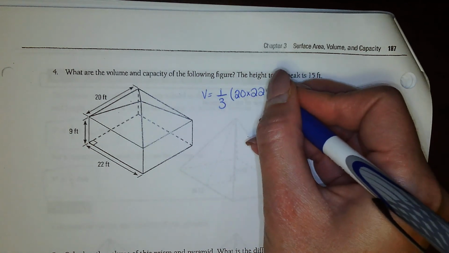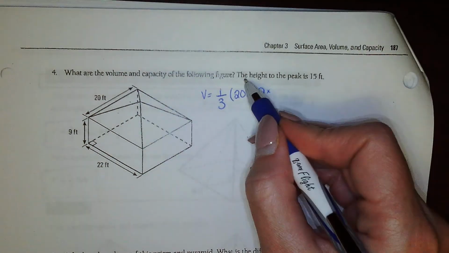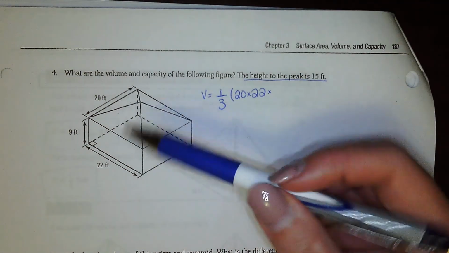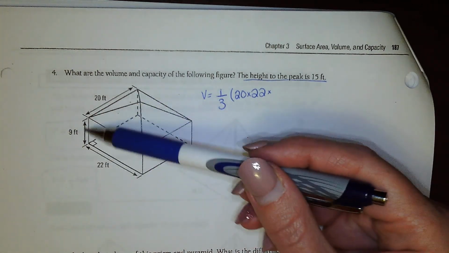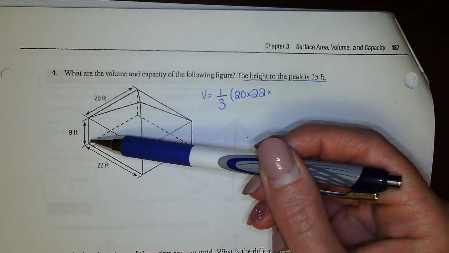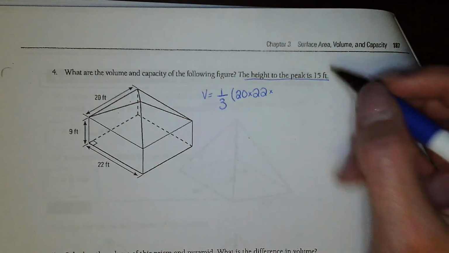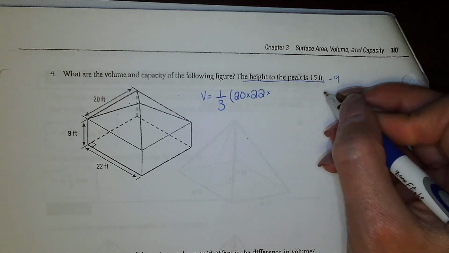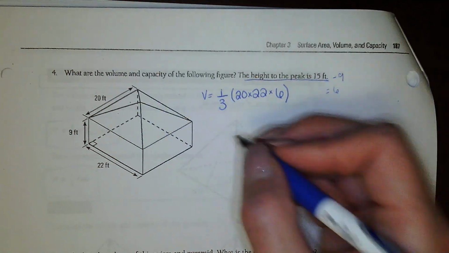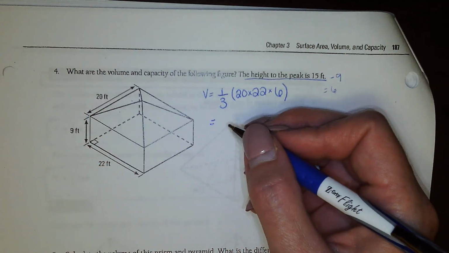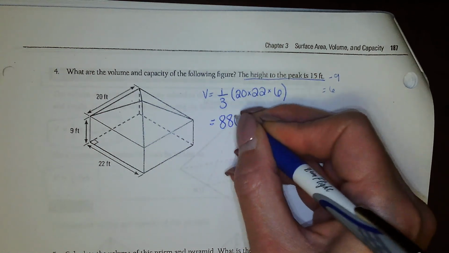And then my height is going to be the height. Now, it says the height to the peak is 15 feet. That would be from the bottom all the way to here is 15. Now, we know that the rectangular portion is 9. So I would go 9 taken away from 15, or 15 take away 9. It's going to equal 6. So I'm going to do 6 for my height. Do a little calculation there, and I've got 880, and that would be in feet.